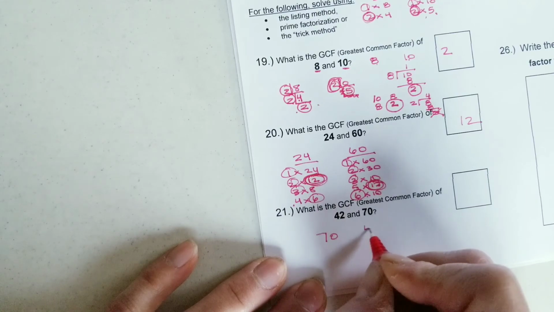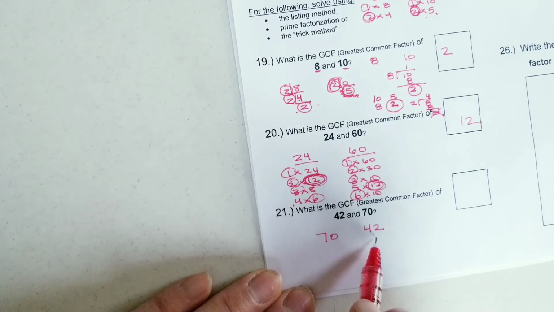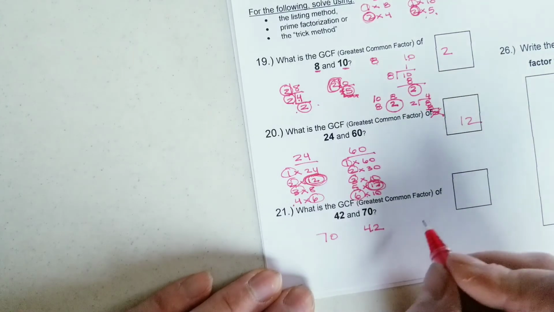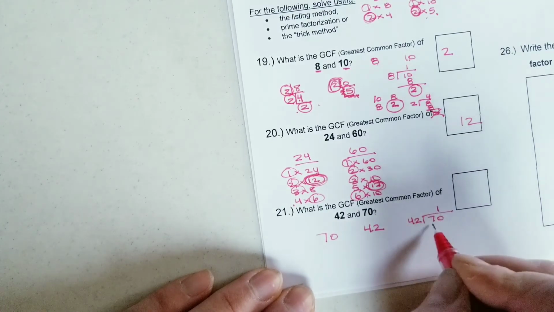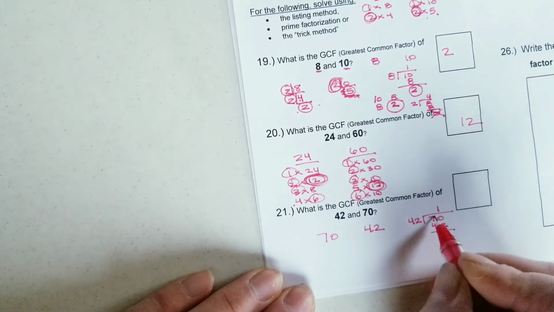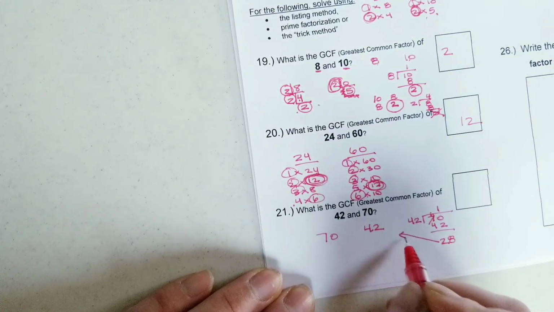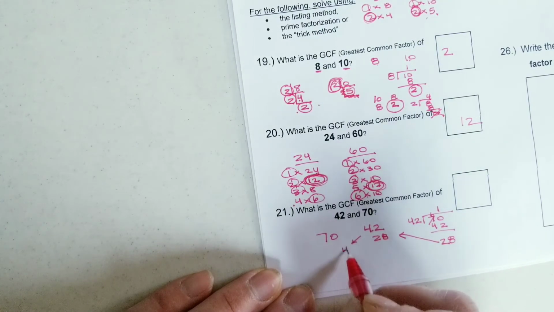So I'm going to write my numbers with my higher number on the left and my lower number on the right. Now I'm going to divide 42 into 70. 42 into 70 goes 1 time, and I'm left with a remainder of 28. This number I'm going to put right here, and I'm going to put this number right here, 42.